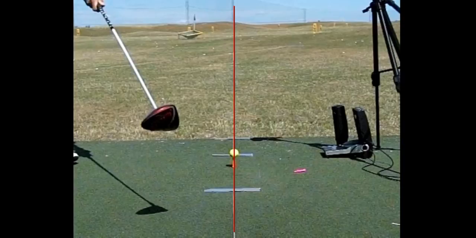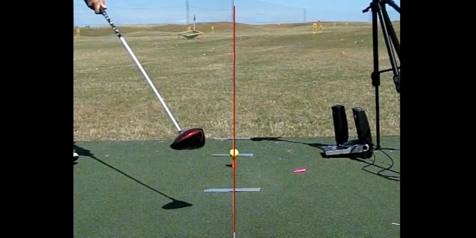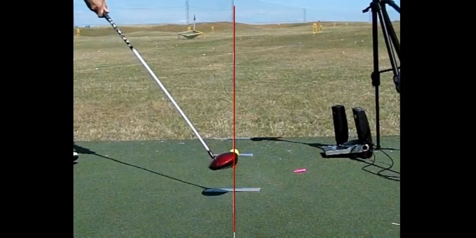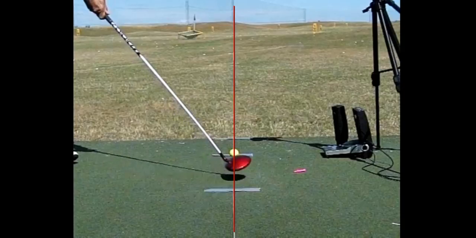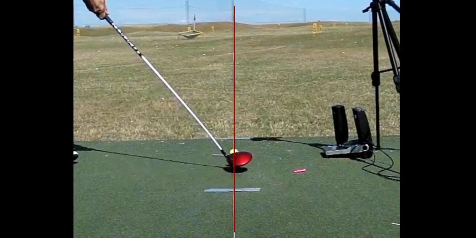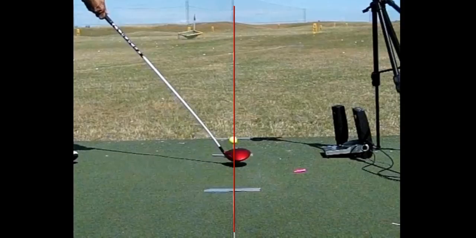We'll look at the bird's eye view in a second. As the club comes in, we can see how open the club face is. It's very open to the right, and we know from the data that it's a slight heel contact, 16 millimeters towards the heel. Now this is an interesting thing here. We expect the ball to start to the right because the face is so open, but we see the ball takes off just a shade to the left.